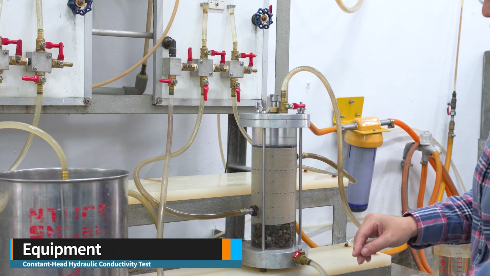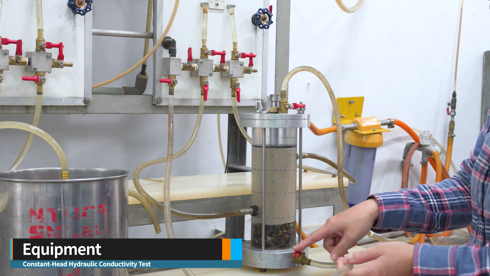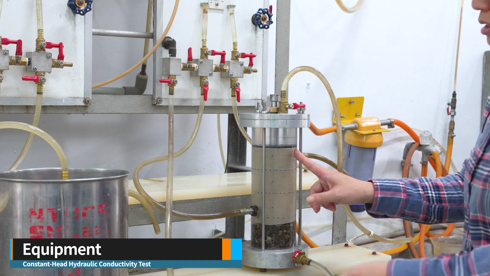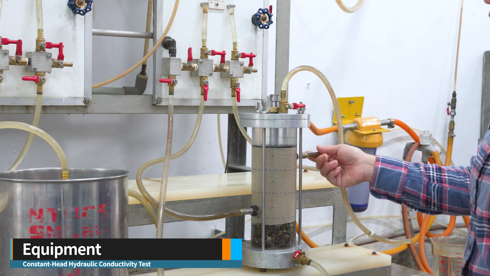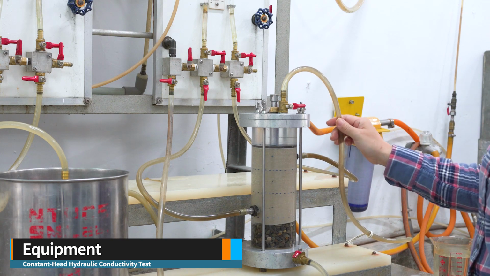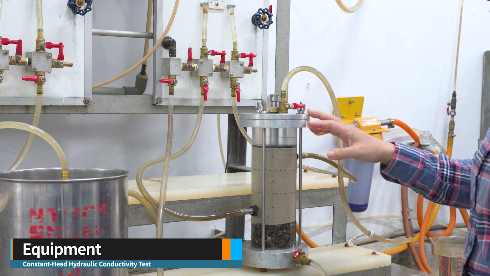There are 4 tubes in the setup. The first tube is for the inflow of water. The second tube is connected to the glass manometer with high total head. The third tube is connected to the glass manometer with low total head. The fourth tube is for the outflow of water.